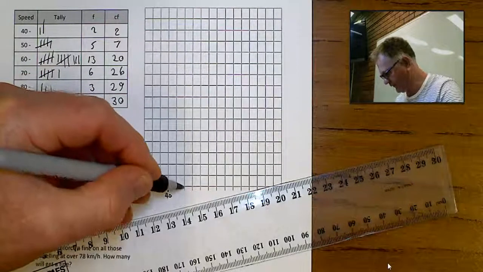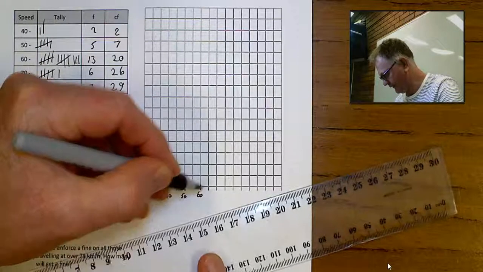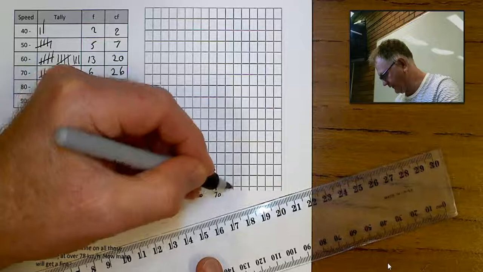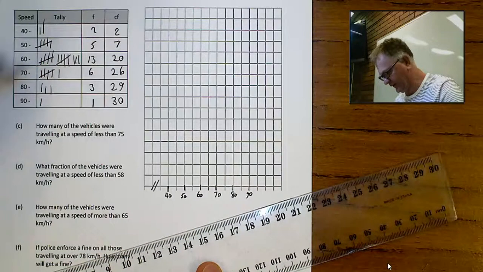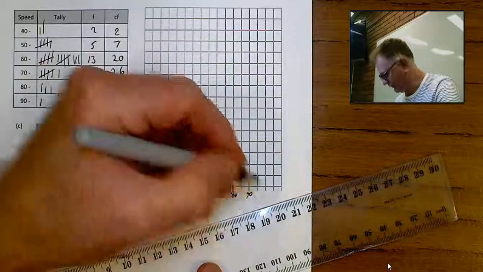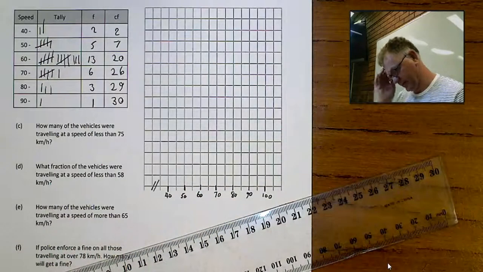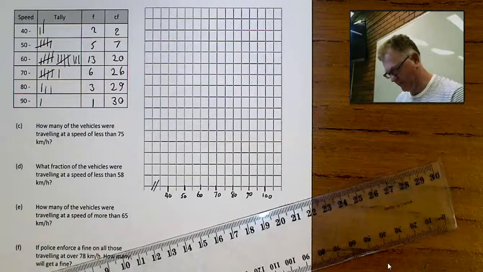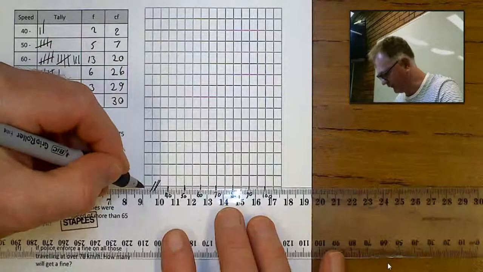2 squares per unit, so that'll be 50, 60, 70, 80, 90, and the last group goes from 90 to 100, doesn't it? Plenty of squares there, and we've just left a little gap here because we didn't start from 0.